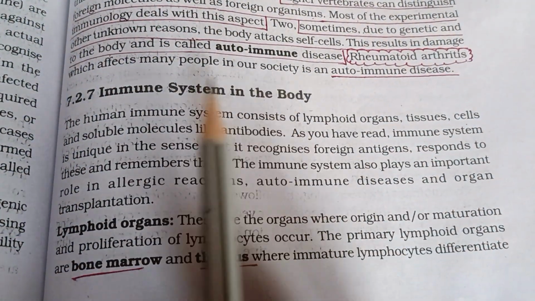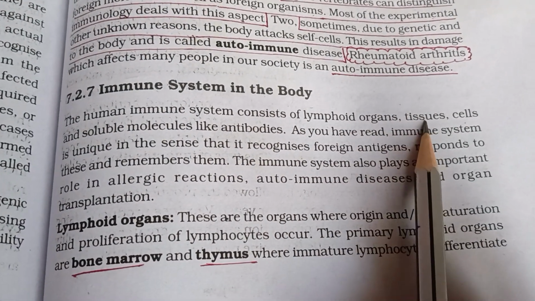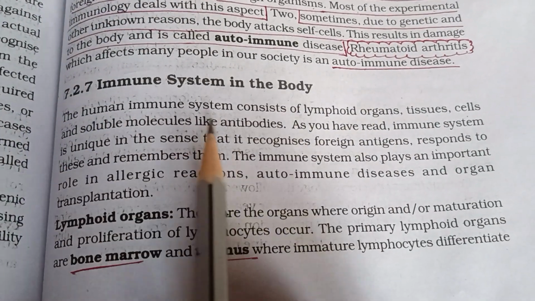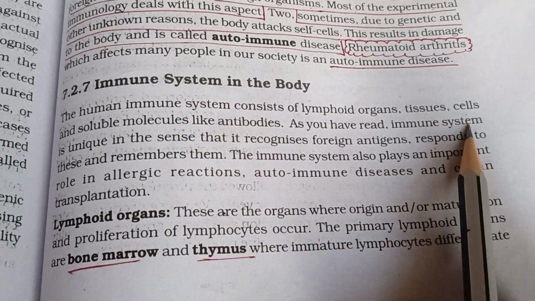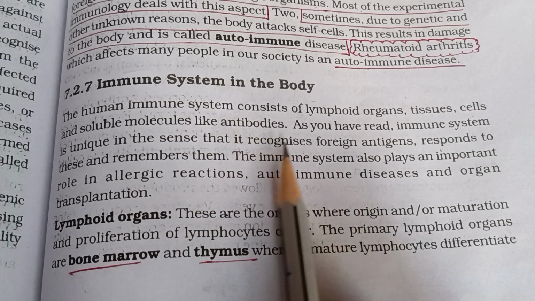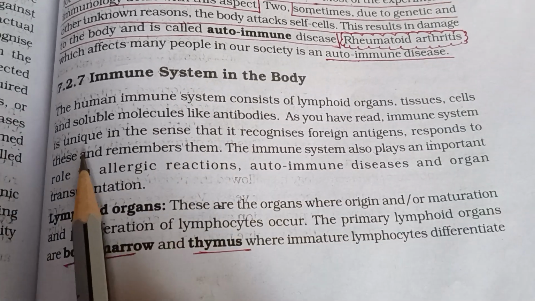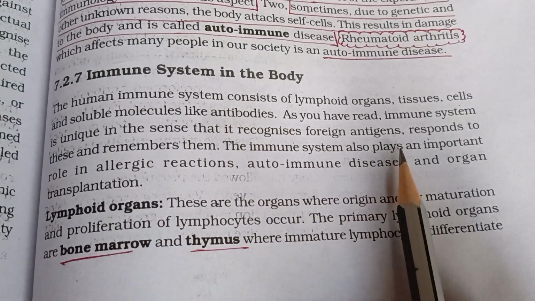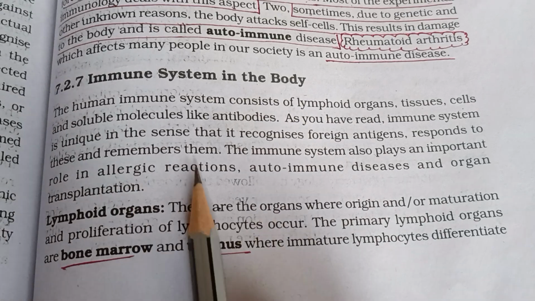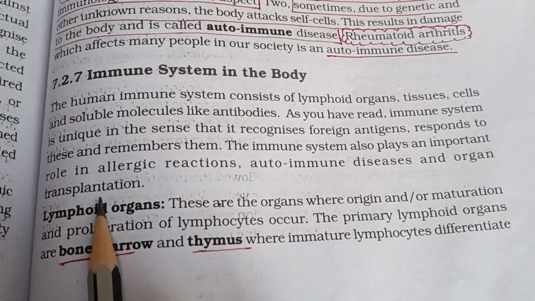Immune system in the body. The human immune system consists of lymphoid organs, tissues, cells, and soluble molecules like antibodies. As you have read, the immune system is unique in the sense that it recognizes foreign antigens, responds to these, and remembers them. The immune system also plays an important role in allergic reactions, autoimmune diseases, and organ transplantation.